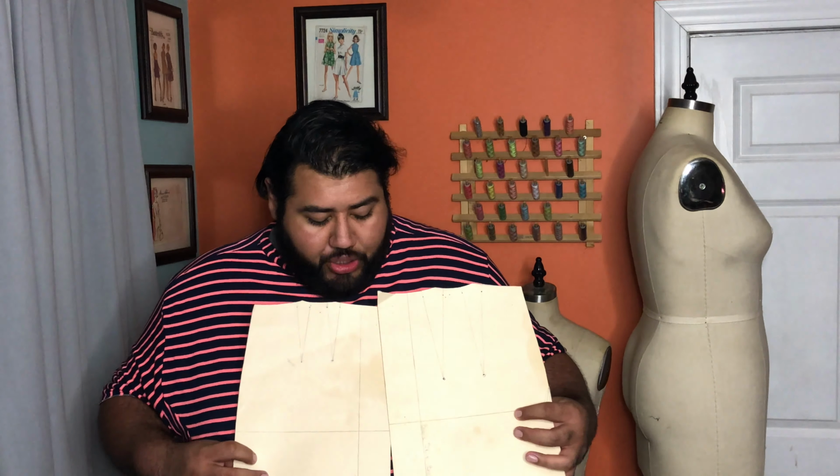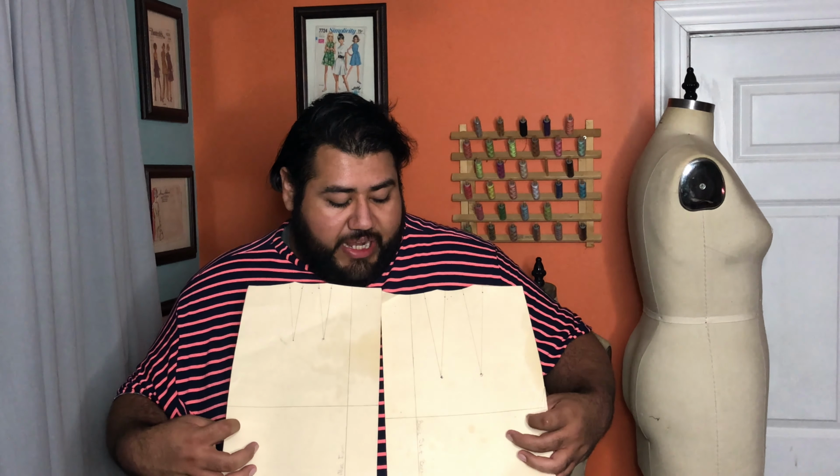As you can see, both of these blocks have a line right here. That is the hip line. And like I said, the hip line is usually about 7 inches from the waist down. So if we were to install a zipper in this pattern, this is probably where the zipper would end.